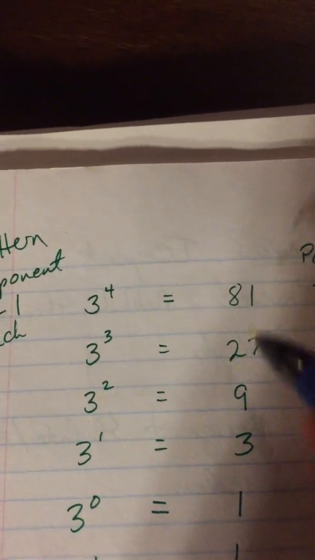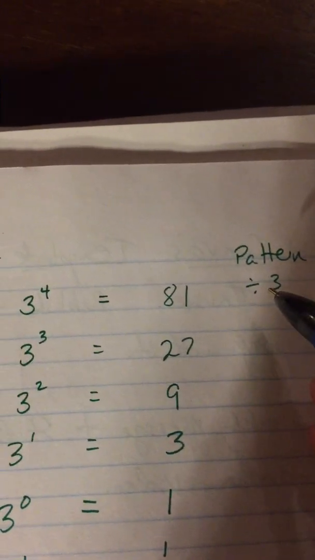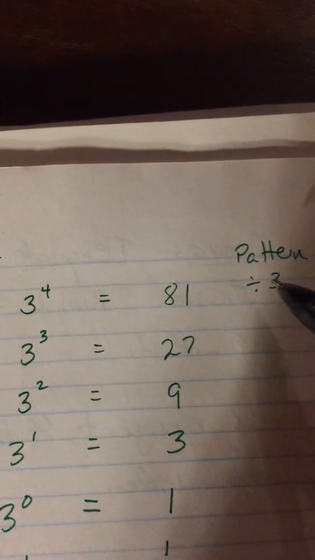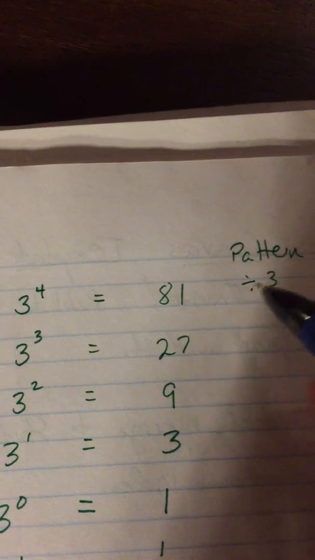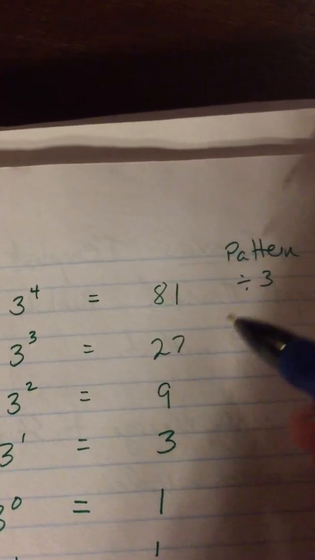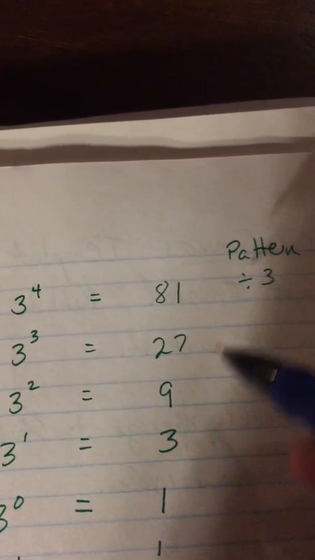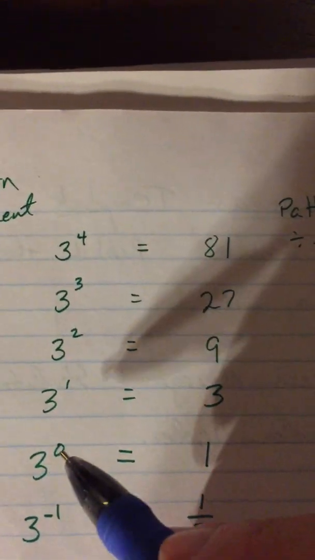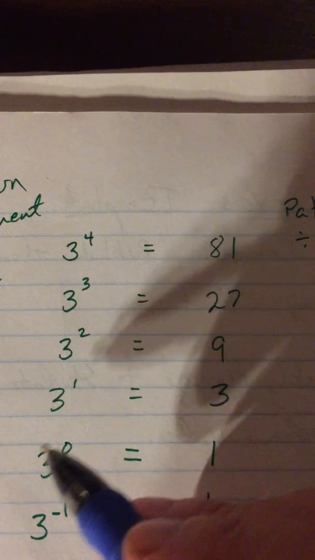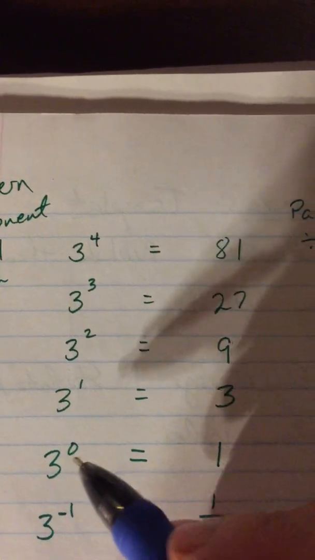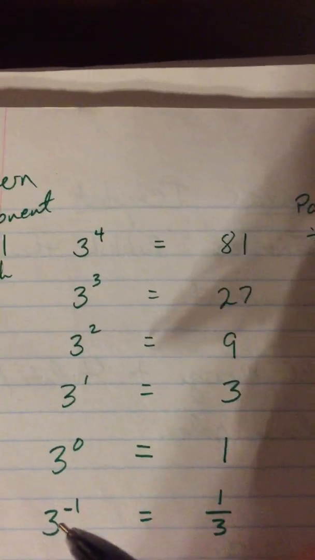So if you follow this pattern over here, what is happening is you're dividing by 3. 81 divided by 3 is 27. 27 divided by 3 is 9. 9 divided by 3 is 3. 3 divided by 3, continuing the pattern, means this is 1. So 3 to the 0 power is 1. A lot of people see this and immediately think, oh, it's going to be 0. It's not going to be 0. It will be 1.